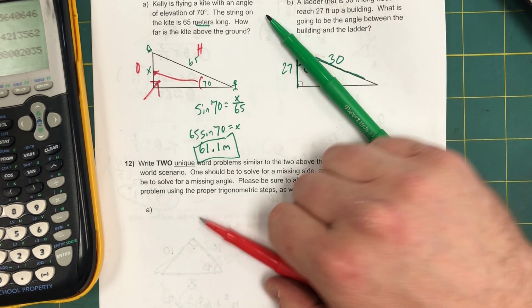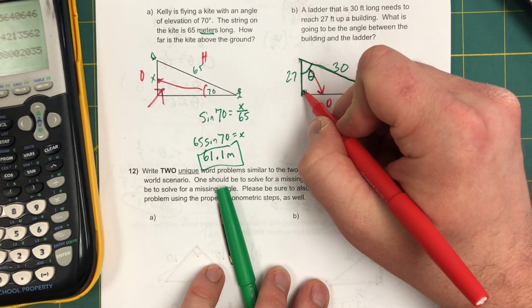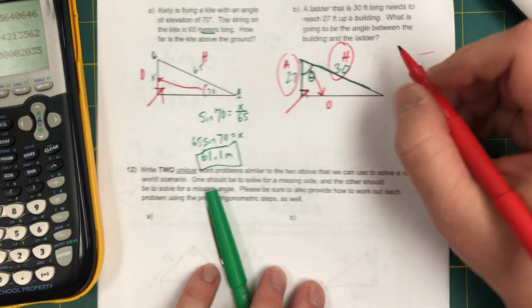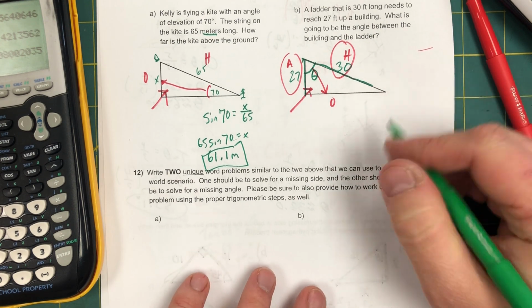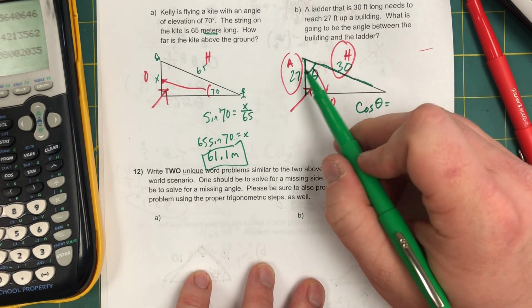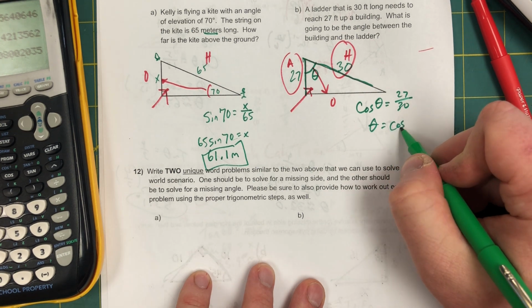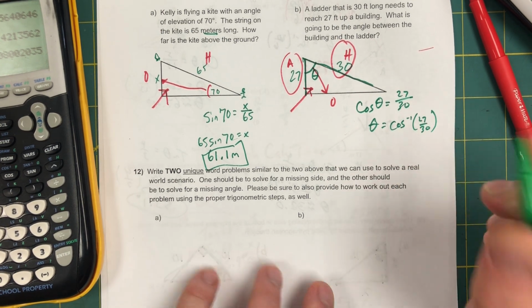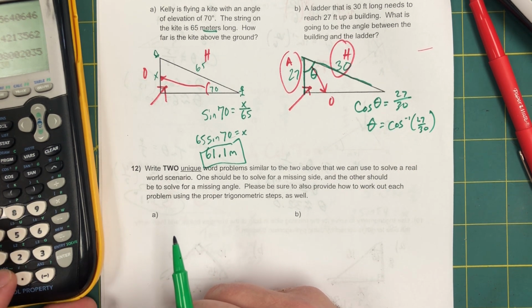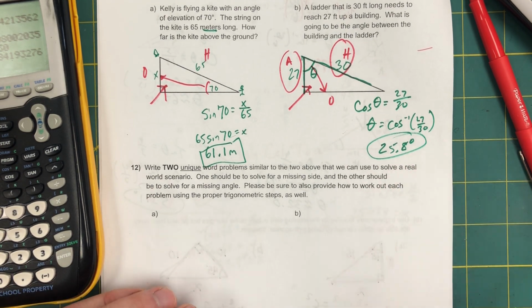And so now we need to name it, right? Well, let's see. That's opposite. We don't have opposite. Okay. We do have hypotenuse. So we have adjacent and hypotenuse. That is, yes, that is cosine theta equals a over h. 27 over 30, inverse cosine to finish it up. Second cosine, 27 over 30. I get 25.8 degrees. The end.